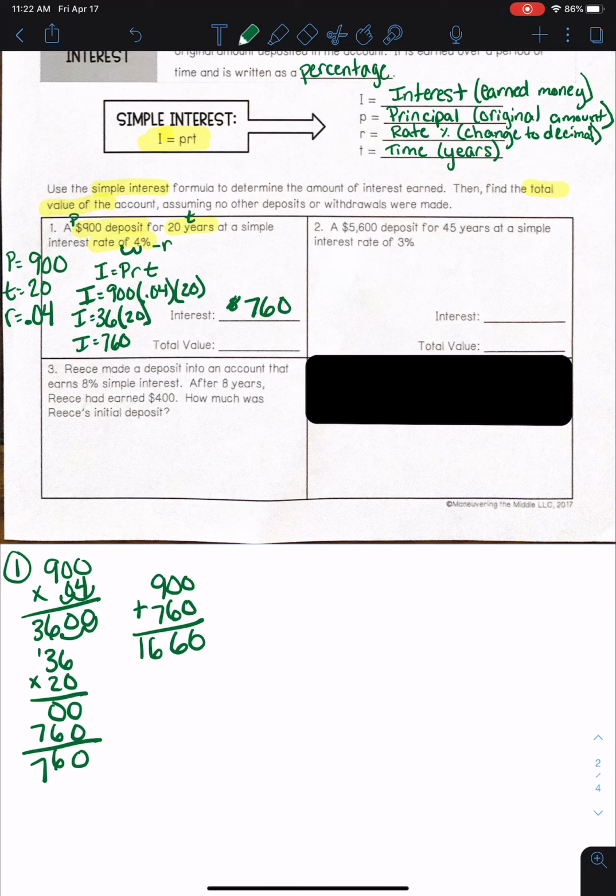No. All right, even as teachers, we make mistakes. And I'm sure if we were in class, y'all would have caught that. I put 6 here instead of a 2. 2 times 6 is 12. 3, 6, 7. 720. That sounds better.